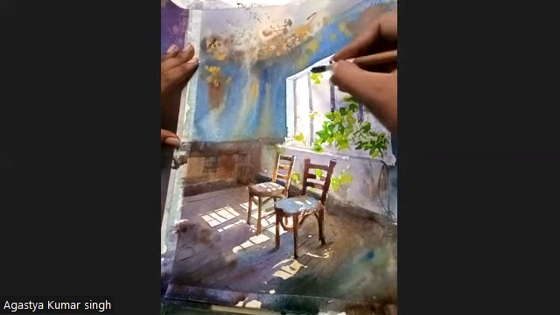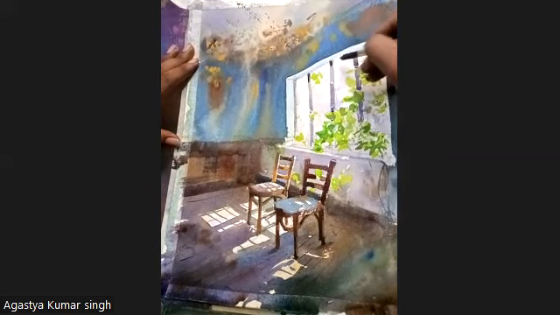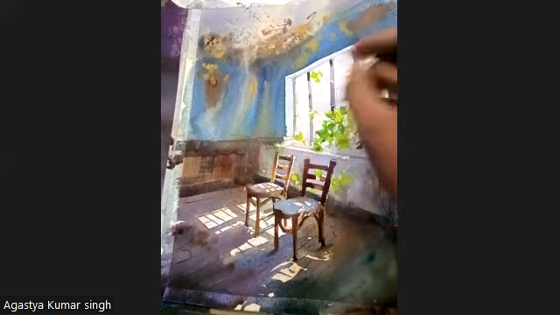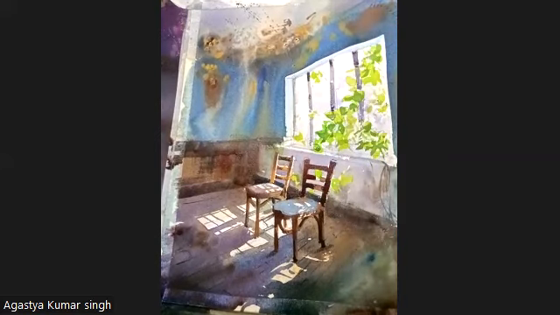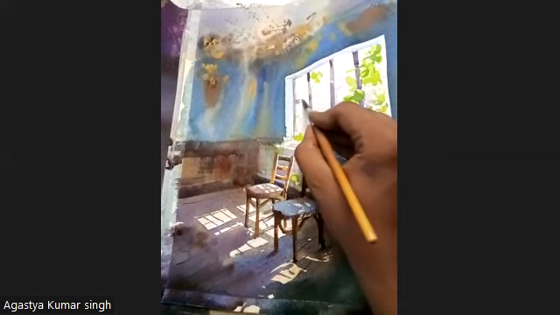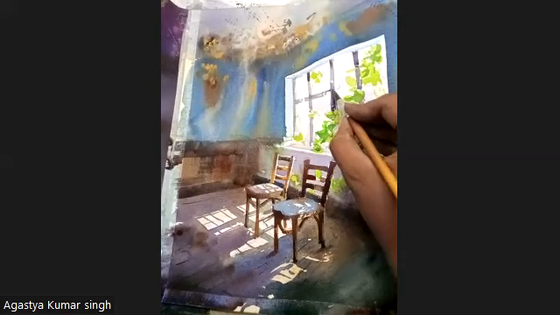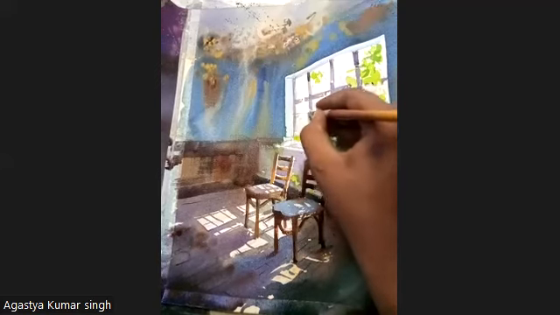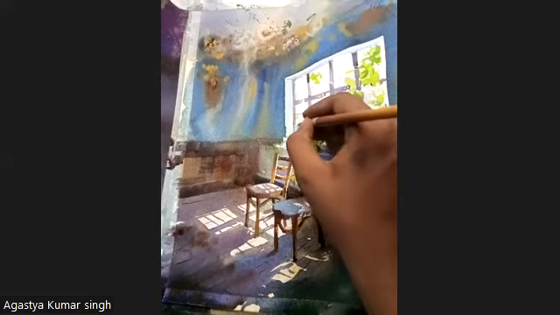A little bit after this, at some places take the darker color and just touch inside, because we have already made it wet. So wherever you touch, it will get darker. Just like this, a single patch. And it's done, I think, for me now. I got a bit late, but it's completed.